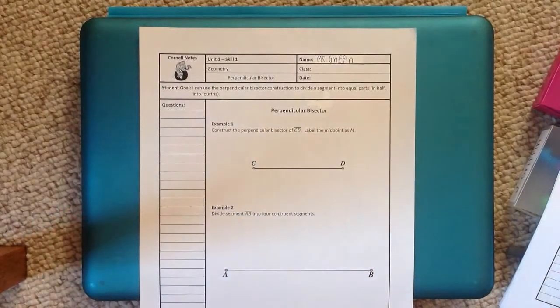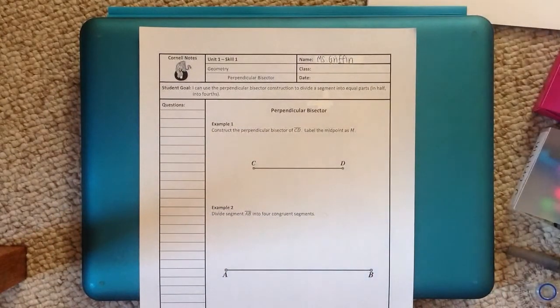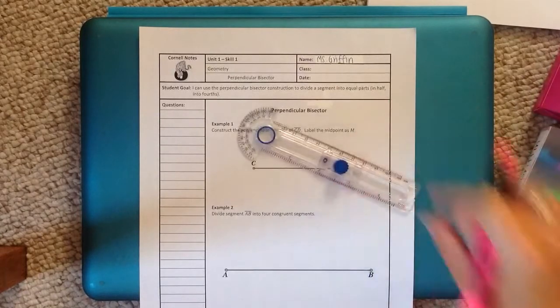It says construct the perpendicular bisector of segment CD and label the midpoint as M. Now you're probably like, well, perpendicular bisector of segment CD, midpoint as M. Holy cow, that's a lot to think about. And yes, you're right, it is. But we're going to break it down piece by piece, and then we'll actually do the construction using your handy-dandy compass.